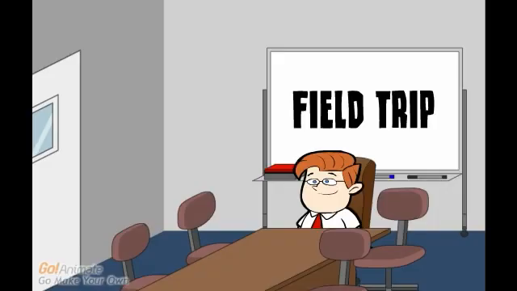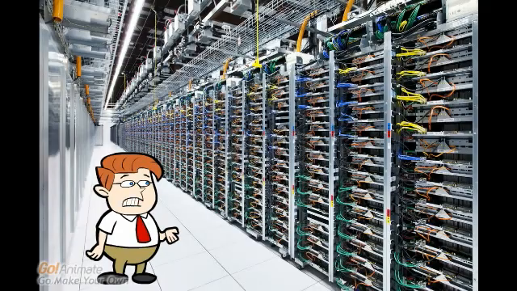After the planning process, the auditors will proceed to a field trip to the data center of the company. Let's take the tour to the data center. A data center is a facility used to house computer systems and associated components, such as telecommunications and storage systems.